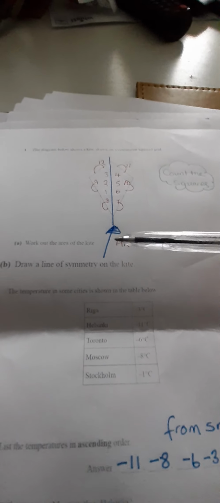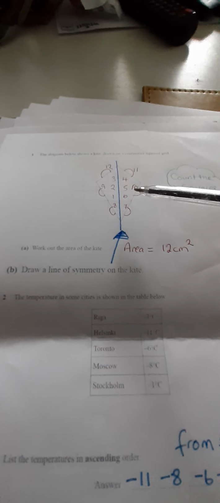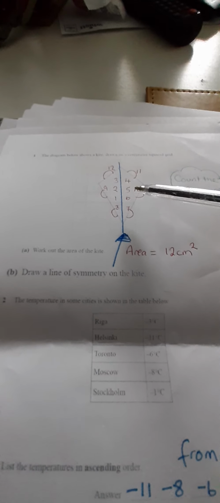So this video is going to be in two parts, okay? It's going to do the first 10 questions. So the first question asks you to find the area of this kite. So just simply count the squares. And when you count the whole squares and then put together bits of squares, you get 12 square centimetres. Just have a look at that. There's 12 squares in that.